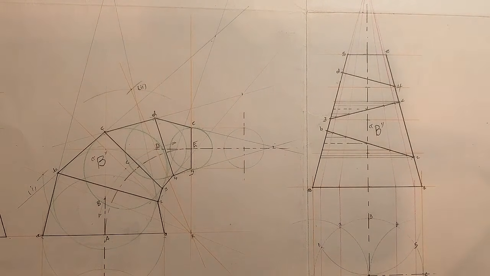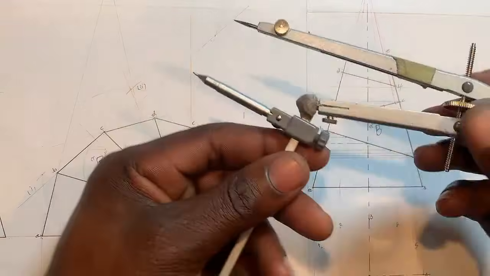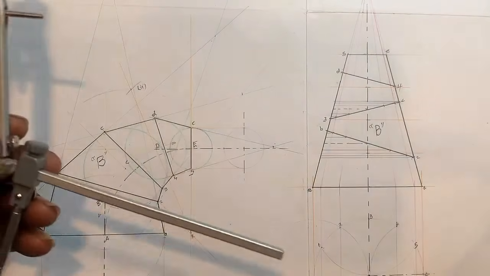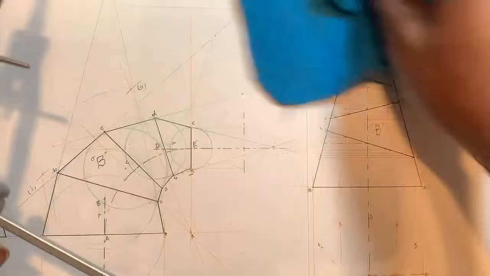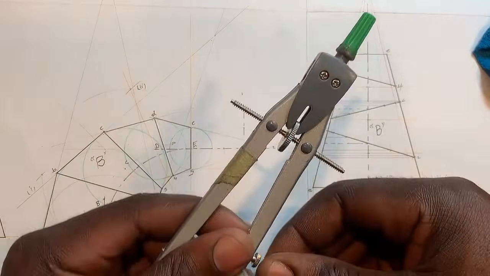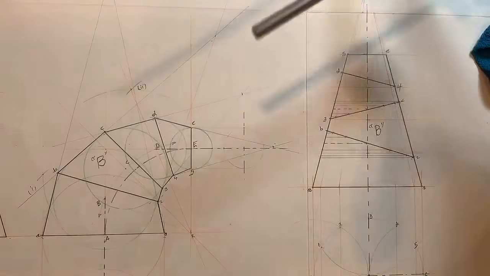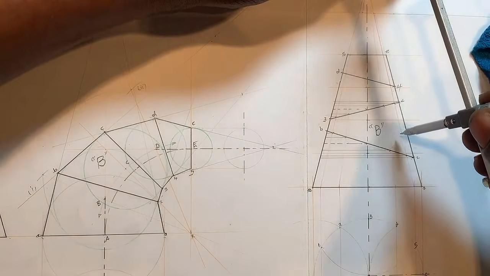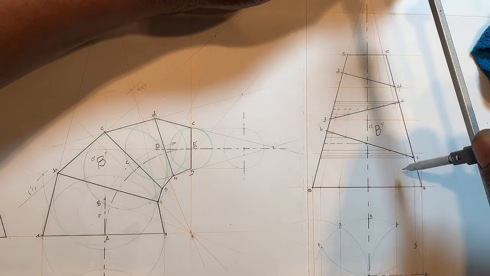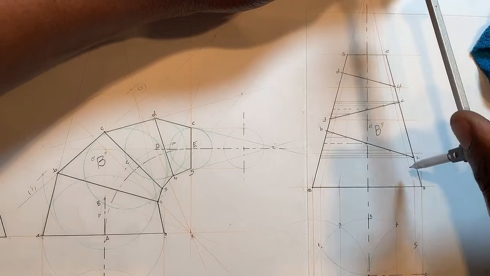Okay, you understand. So now take a drawing compass, place it at your apex point. So, which is this one. I can further extend it a little bit.